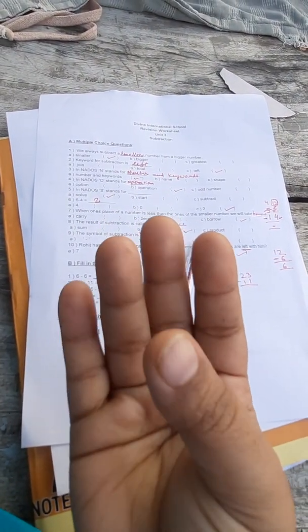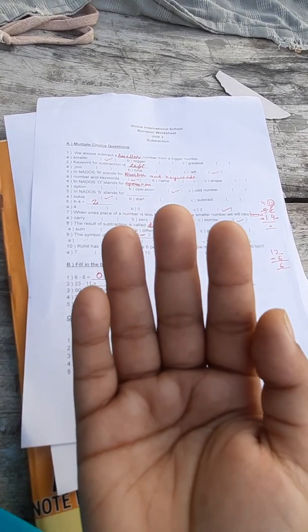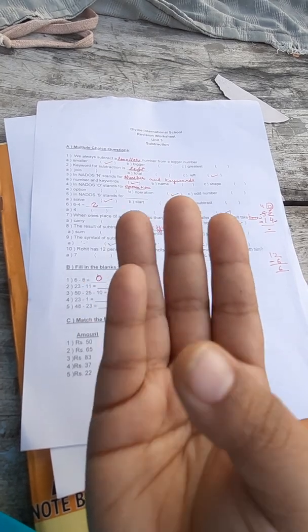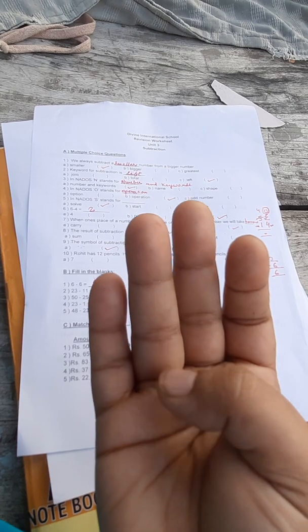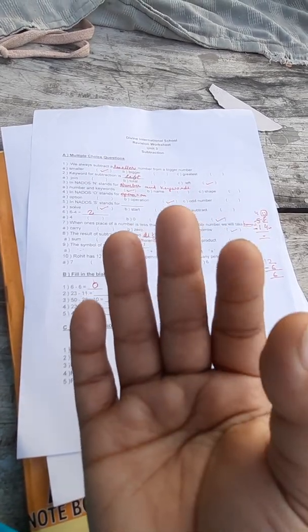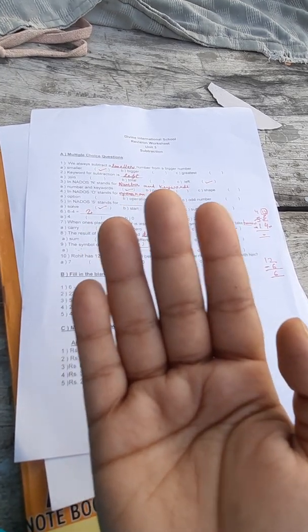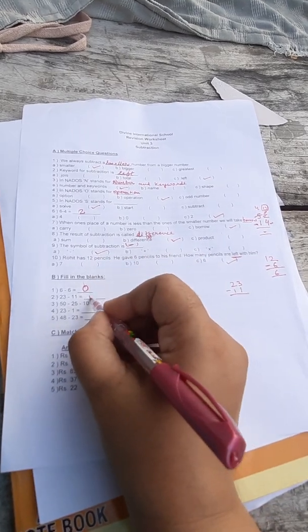We have counted all these blocks by backward counting. So now we will count how many blocks we have counted. 1, 2, 3, 4, 5, 6, 7, 8, 9, 10, 11, 12. So we have counted 12. So we can write 12 here.